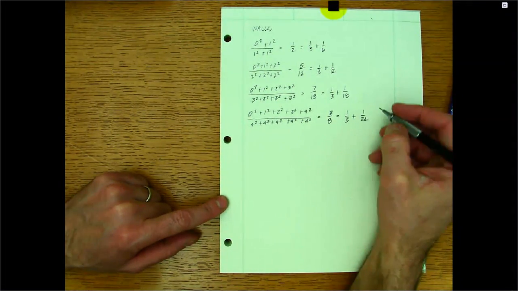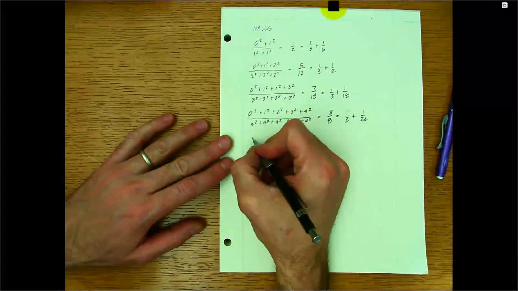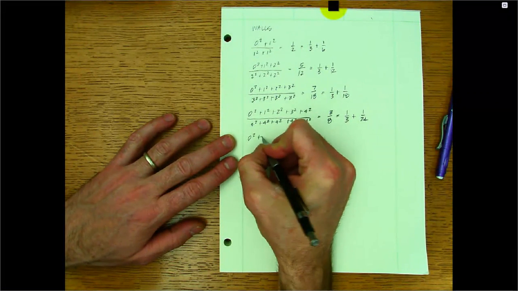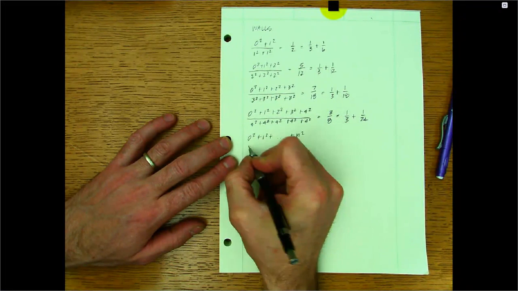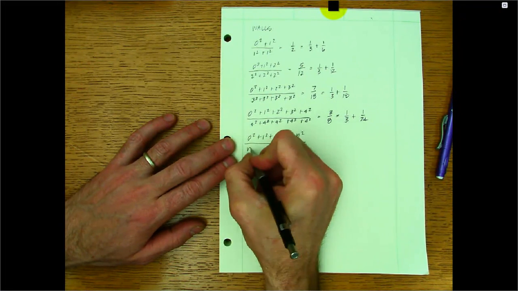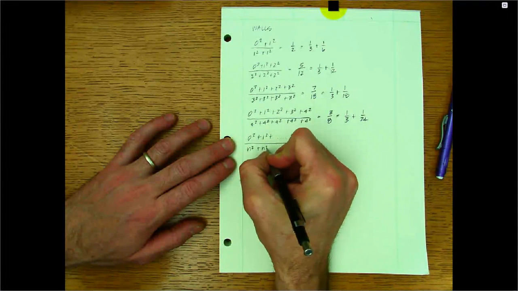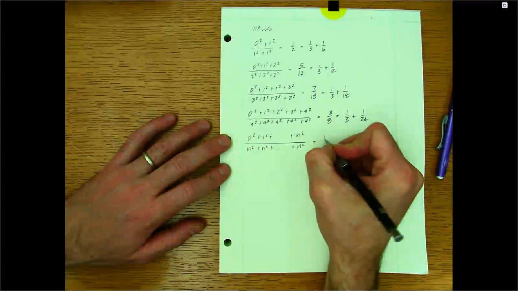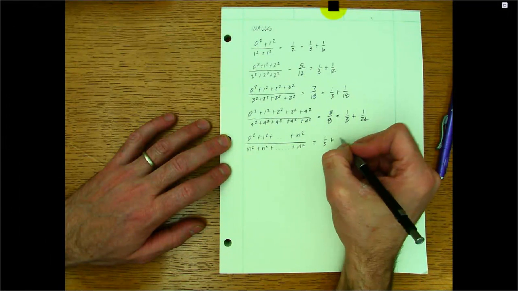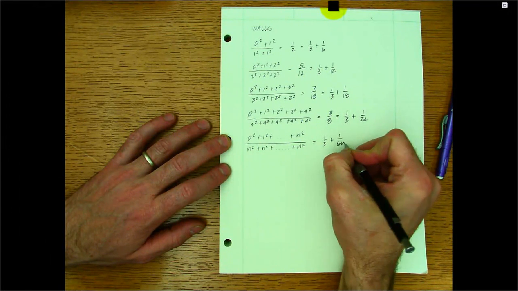And so what Wallis actually says is that he generalizes this. He says, well, 0 squared plus 1 squared plus all the way out to the nth term squared, all over the nth term repeated n times in the bottom, that's always going to be equal to 1/3 plus 1 over 6 times n.